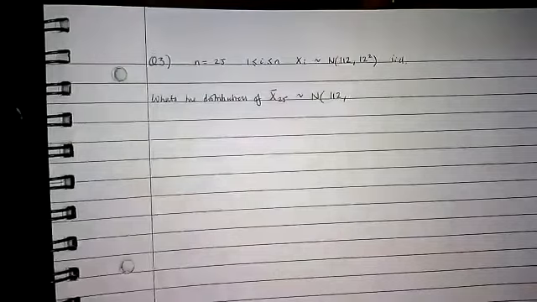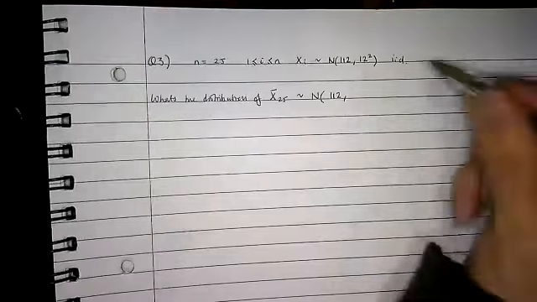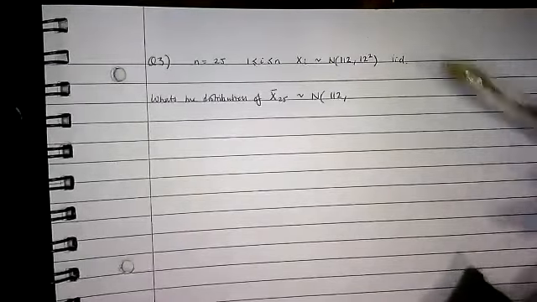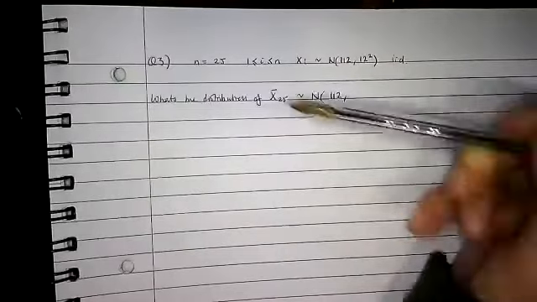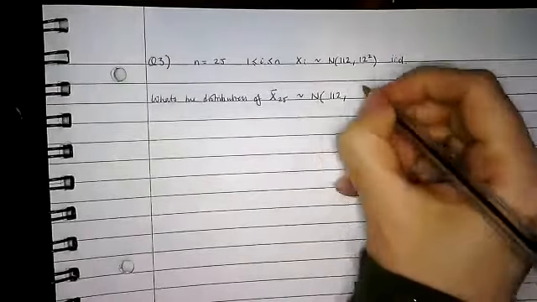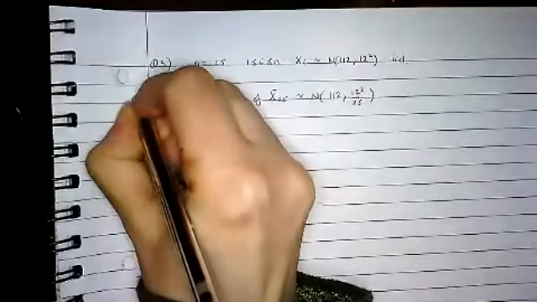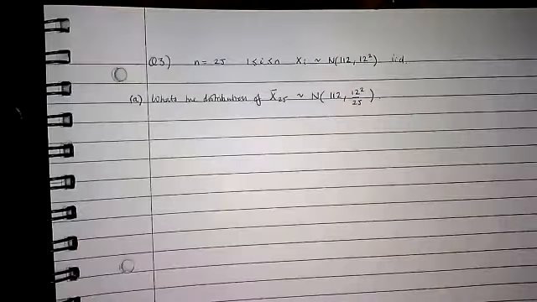We should also know that the variance of the mean of that data is also related to the variance, but we need to scale it. So we need to scale the variance 12 squared by the number of elements in the sample. So I'm going to have 12 squared divided by 25. Hopefully that was just an easy little bit of bookwork to warm us up.